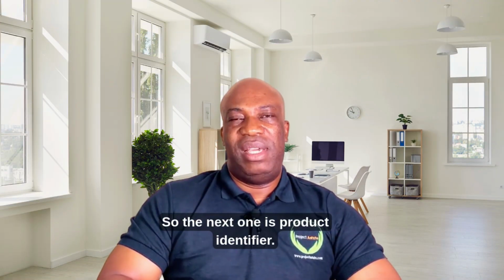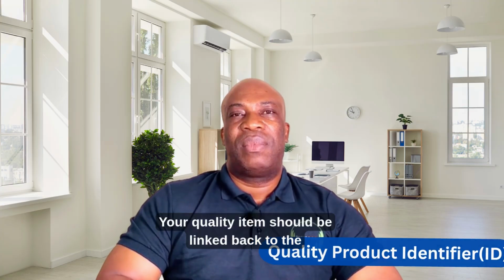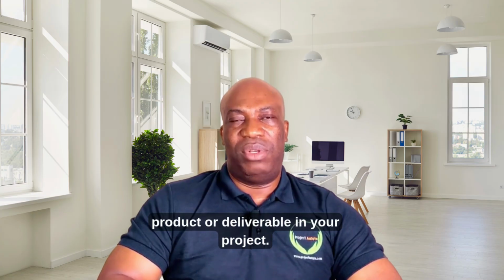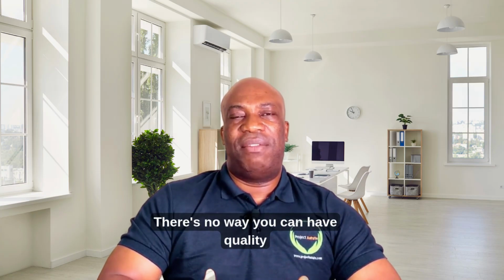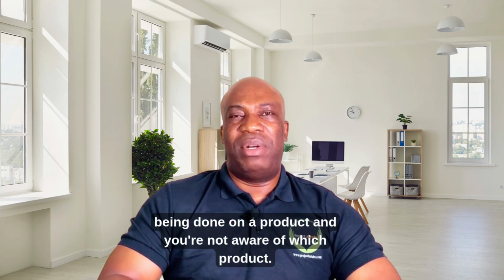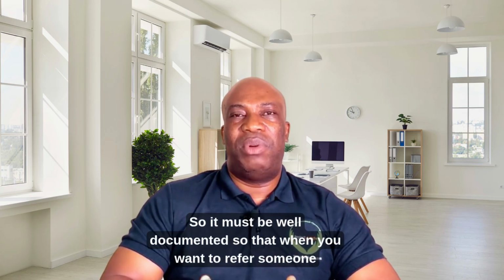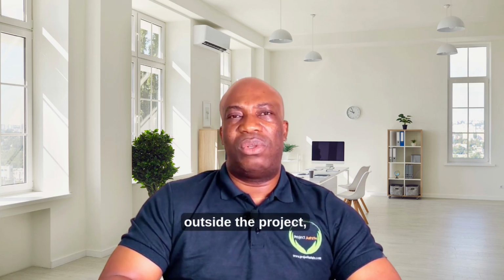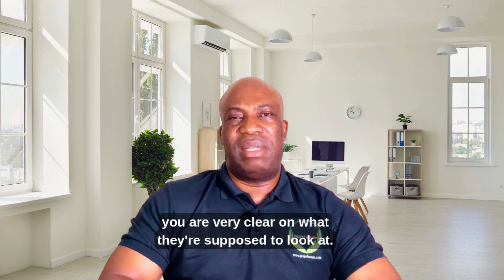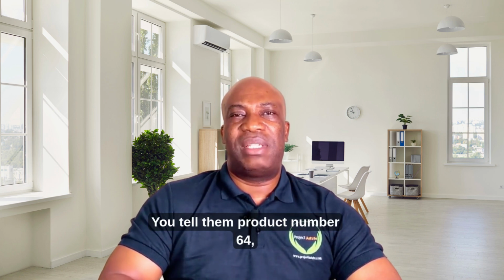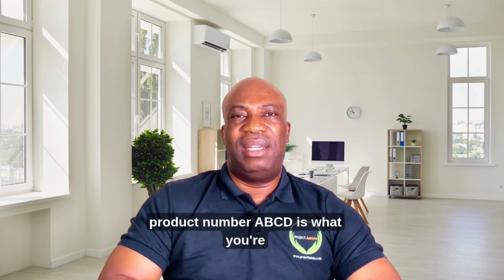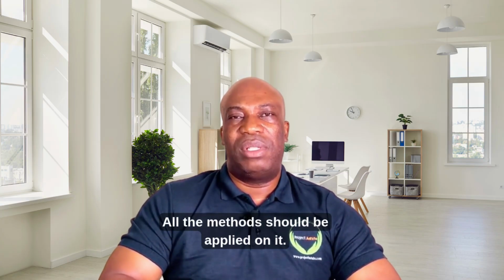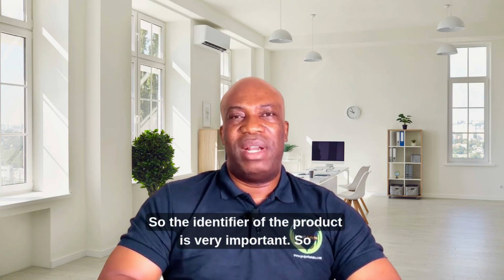The next one is the product identifier. Your quality item should be linked back to the product or deliverable in your project. There's no way you can have quality being done on a product and you're not aware which product. So it must be well documented, so that when you want to refer someone in the project or outside the project, you are very clear on what they're supposed to look at. You tell them product number 64, or product number ABCD, is what you're talking about here, and that is the one which must be quality checked. All the methods should be applied on it. So the identifier of the product is very important.